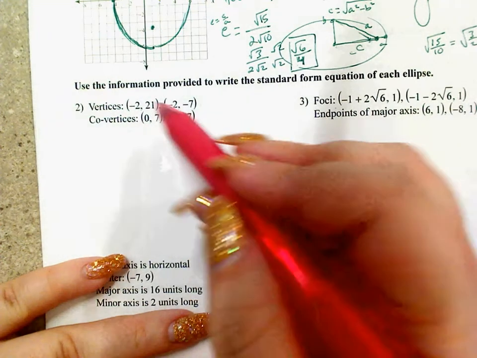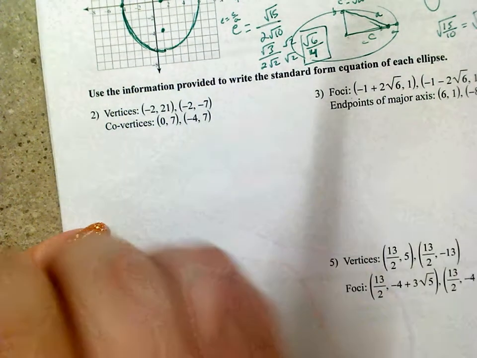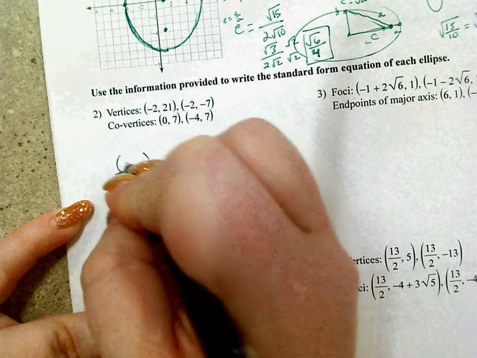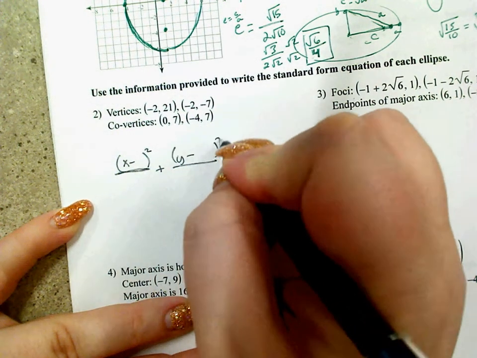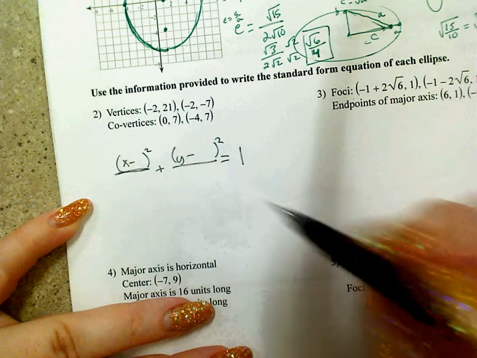Use the information provided to write the standard form equation of each ellipse. Okay, so the first thing I'm going to do is write out the skeleton of what I'm going to write. We always put x first on an ellipse, and it always equals 1. A lot of people are leaving off the equals 1. Make sure that you're not one of those people.